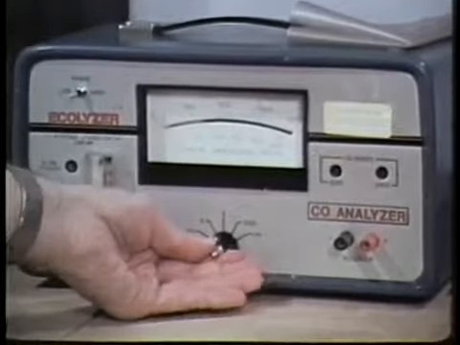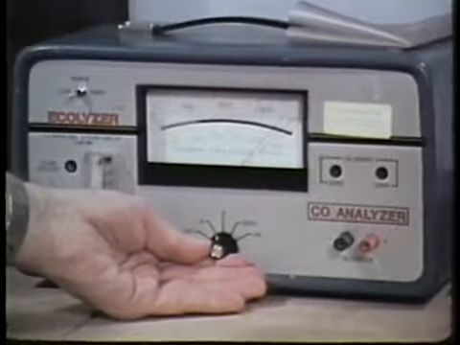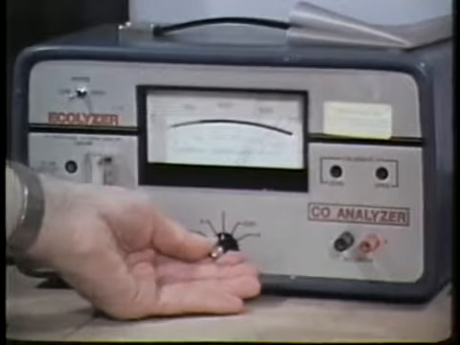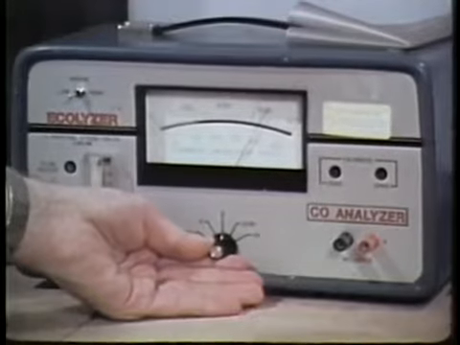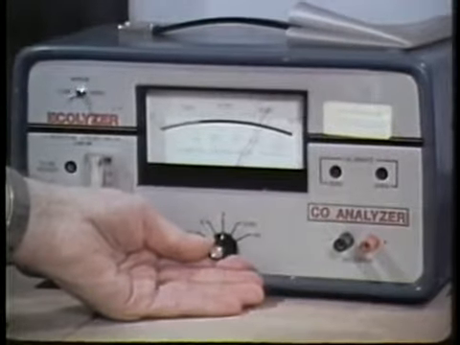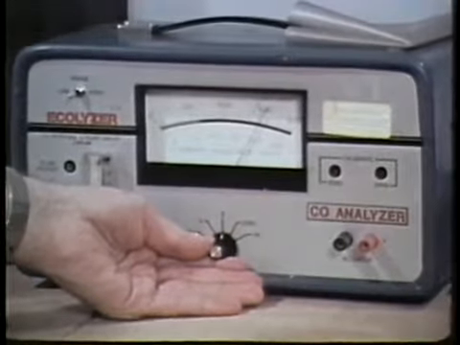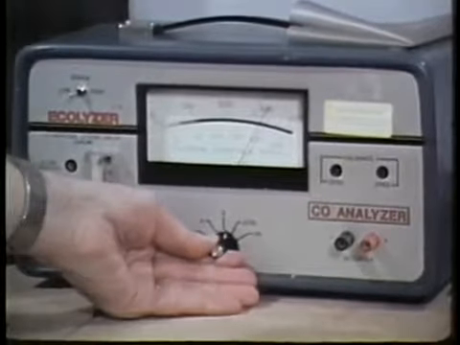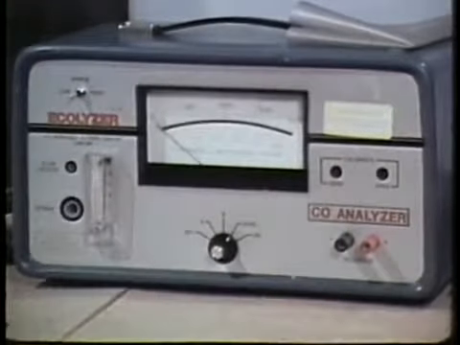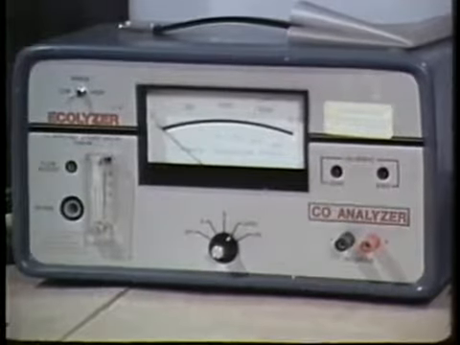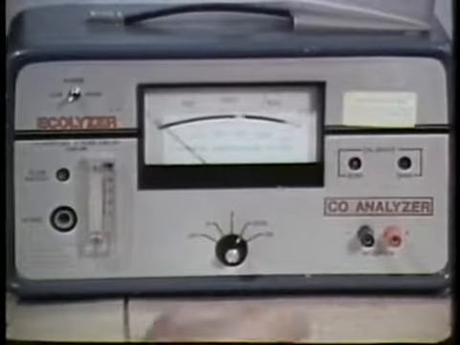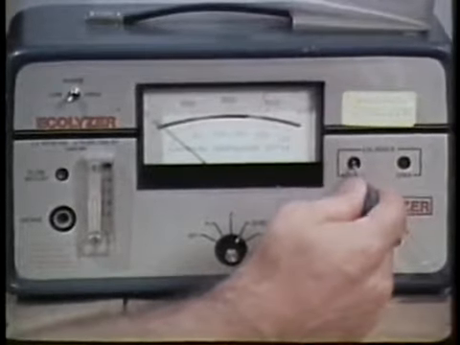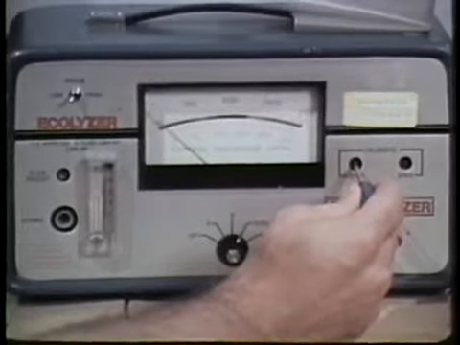The A position of the selector switch is used to check the instrument batteries. The B position checks a separate battery that runs the pump. Each position should give a reading at or beyond the battery line. Next, switch to the 0 position and let the instrument warm up for 3 to 5 minutes before continuing. When the needle has settled down, use the 0 adjust screw to get the correct meter 0 position.